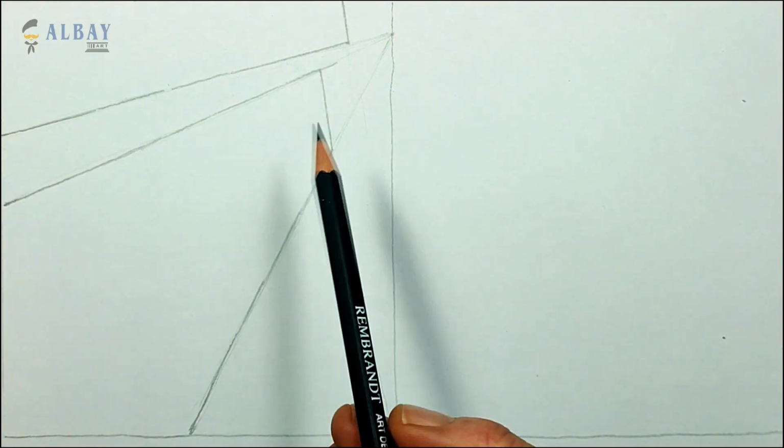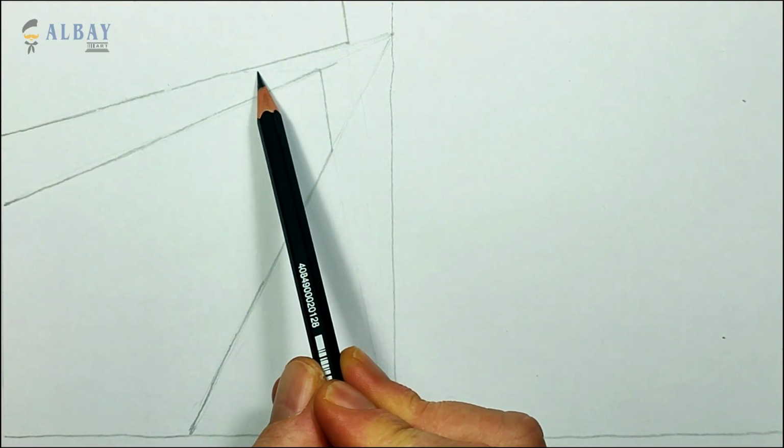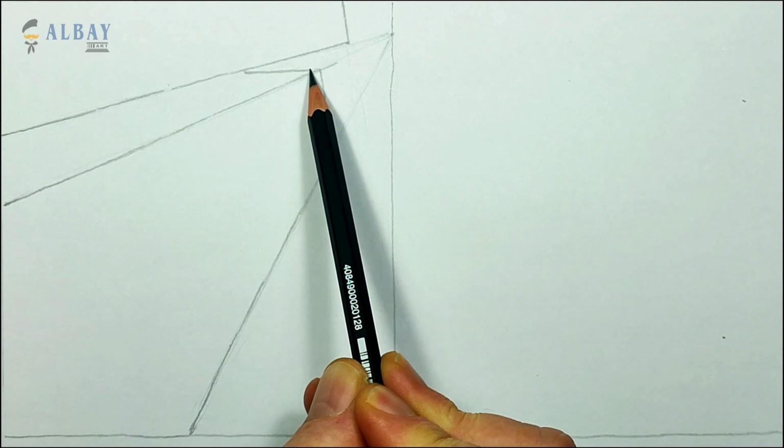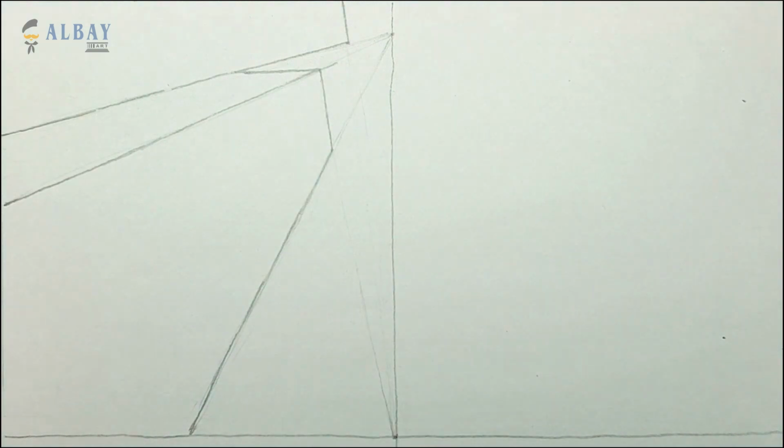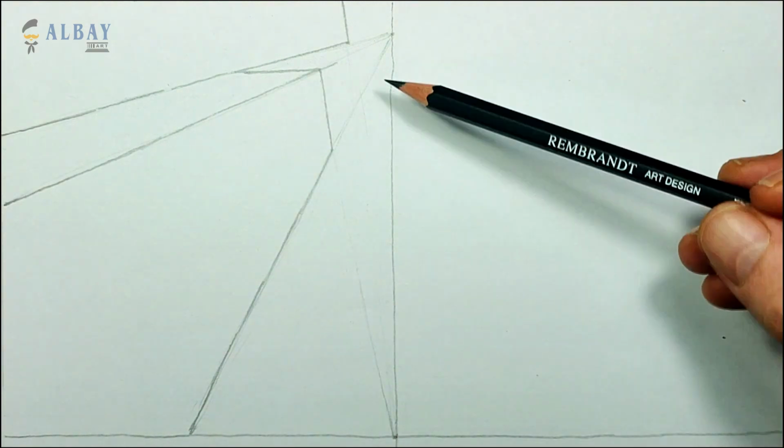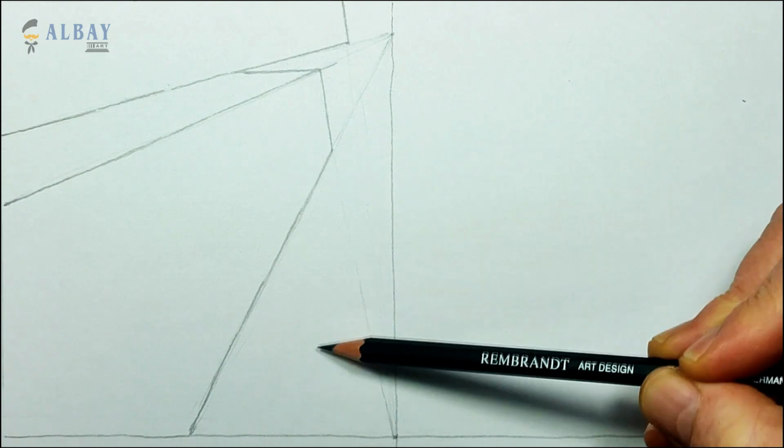This is important. This line should be parallel to the horizon line or, in other words, to the top and bottom edges of the paper. Let's continue drawing the other buildings.